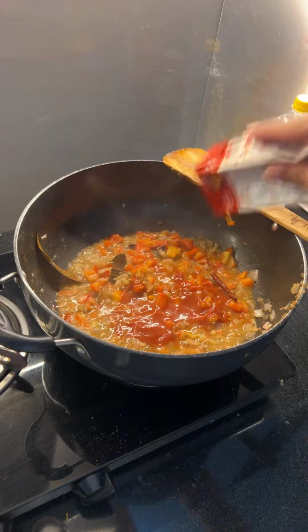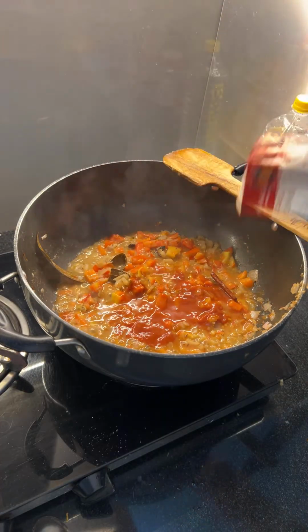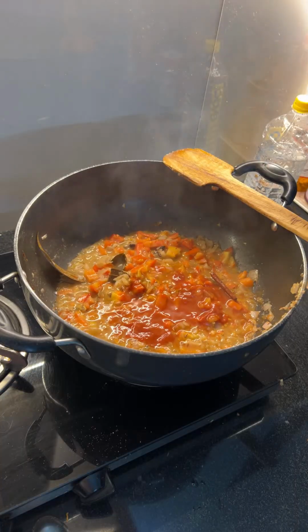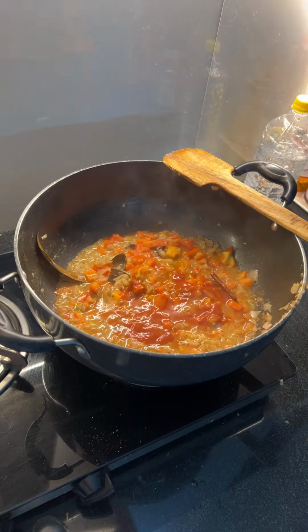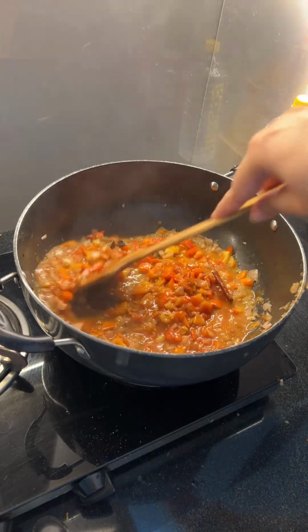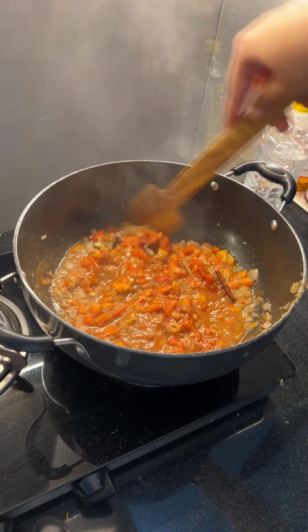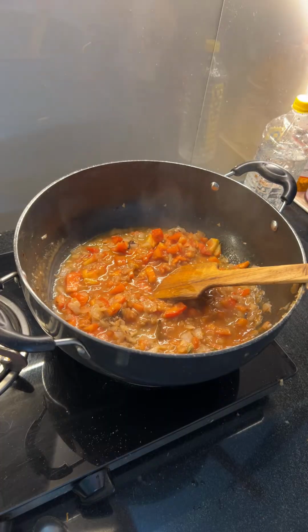I just added a little bit of water to get everything out. I am not going to waste even a drop of it. I'm stingy like that. I'm going to mix everything so it becomes like a soupy consistency. The tomatoes are going to cook.